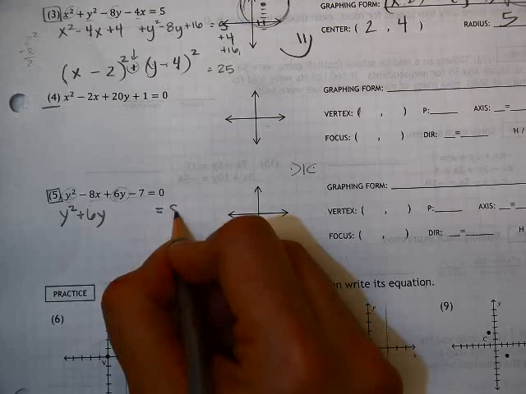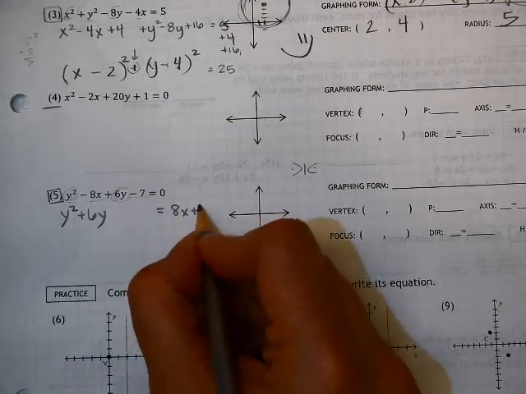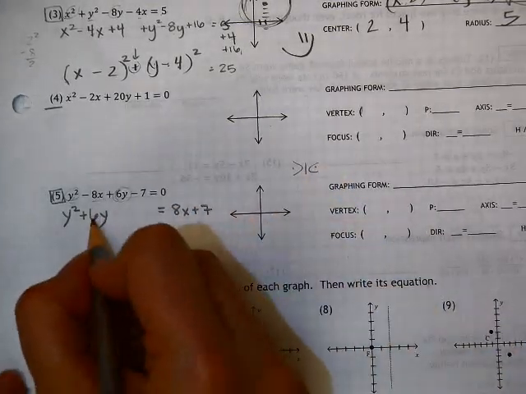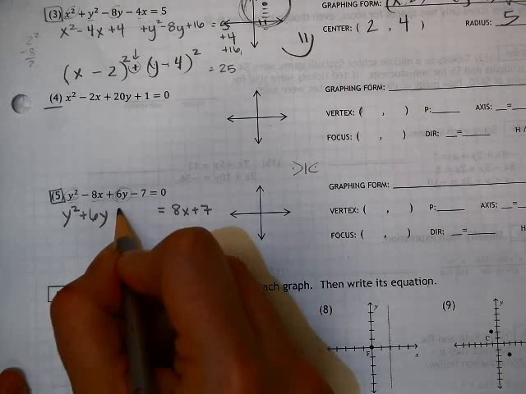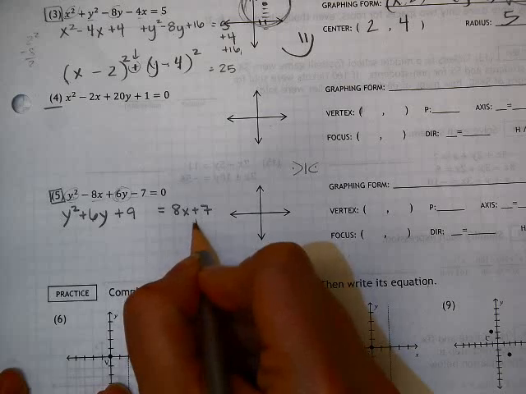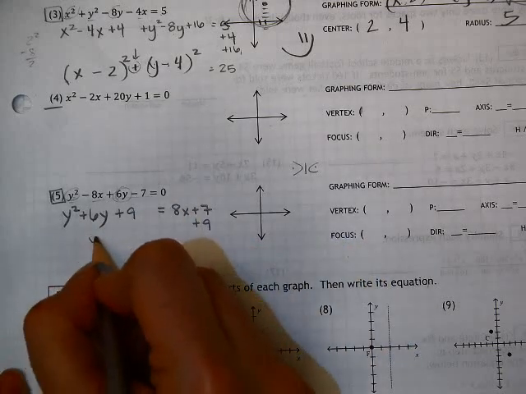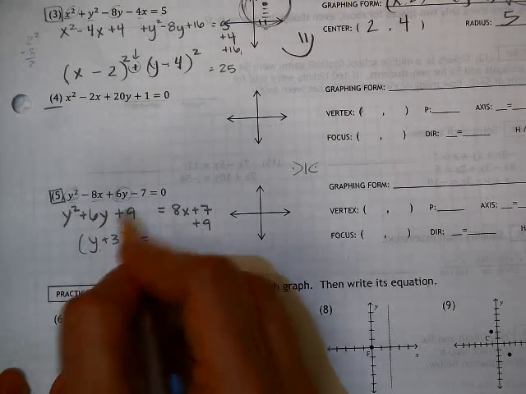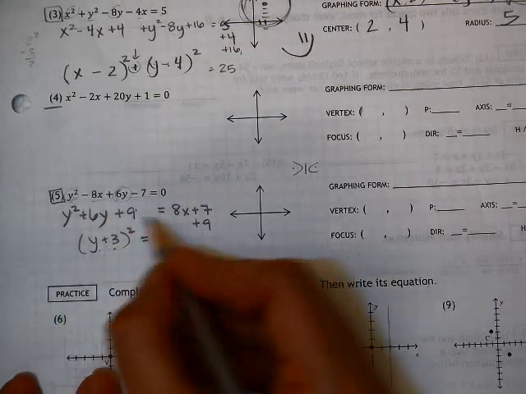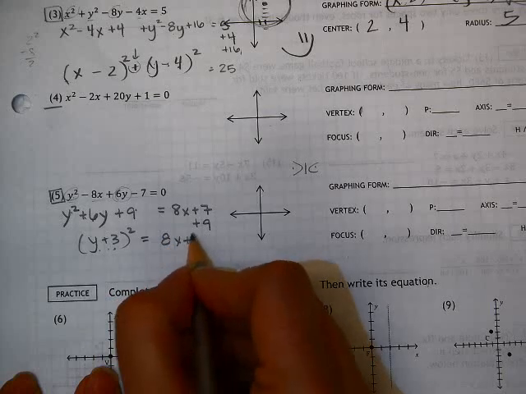So this becomes a positive 8x, and that becomes a positive 7 when you move it. You divide by 2 and square, which would be 9. So again, 6 divided by 2 is 3, and 3 squared is 9. So I'm going to add a 9 and add a 9. So I get y plus 3 squared. Again, square root, sign of the middle. And then I have 8x plus 16.